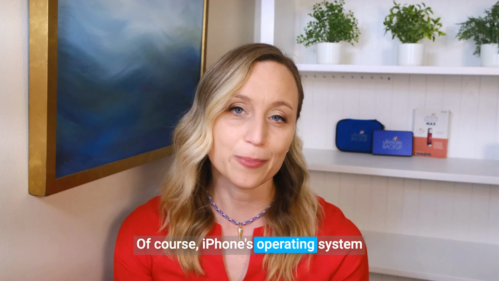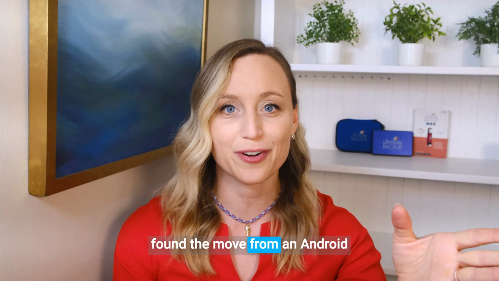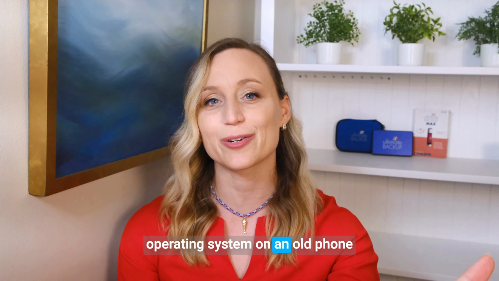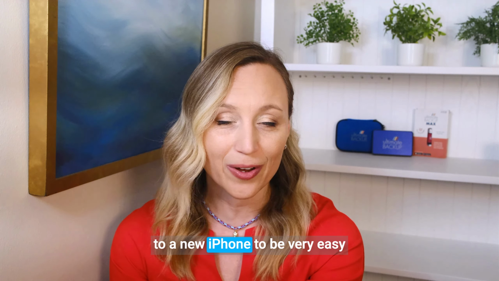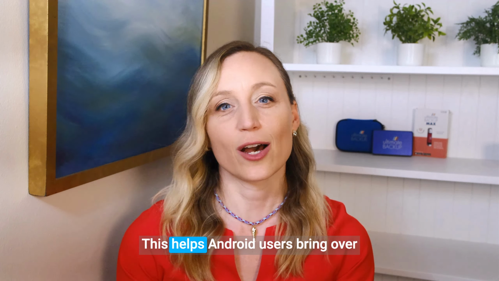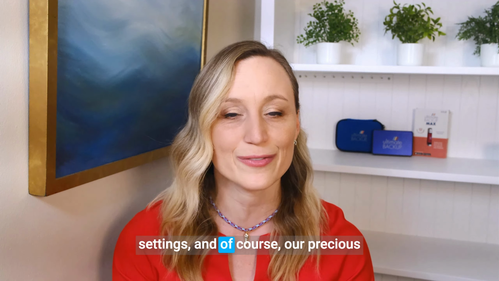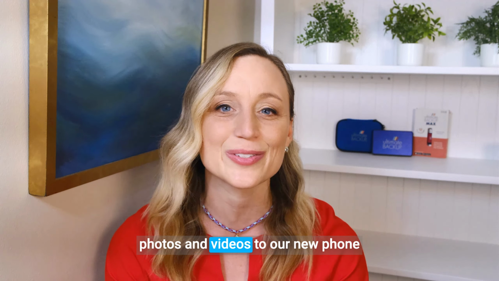Of course, iPhone's operating system is called iOS, and I personally have found the move from an Android operating system on an old phone to a new iPhone to be very easy because of the app called Move to iOS. This helps Android users bring over all of those contacts, passwords, settings, and of course, our precious photos and videos to our new phone.